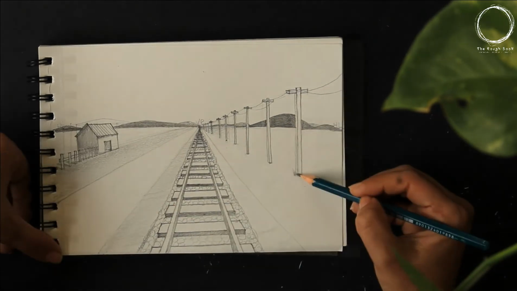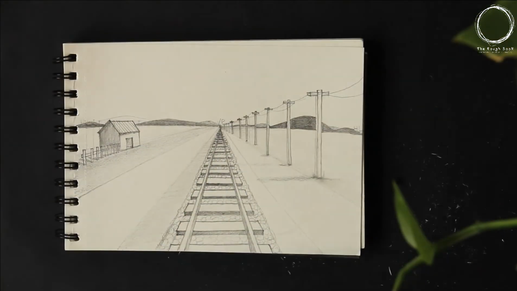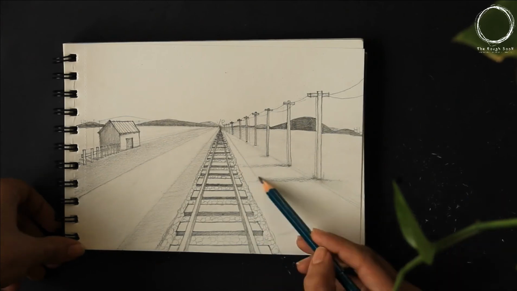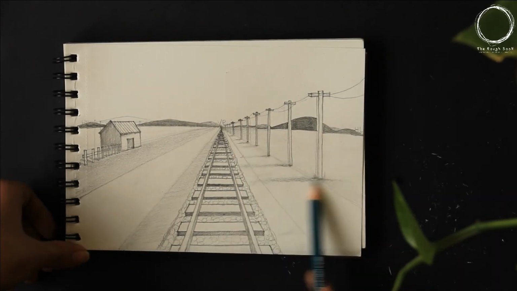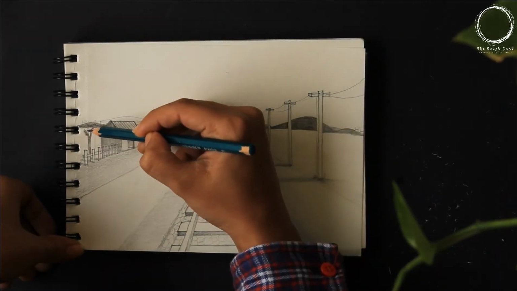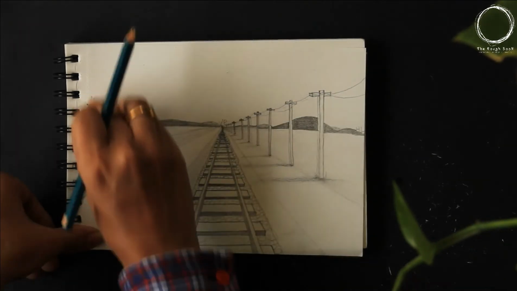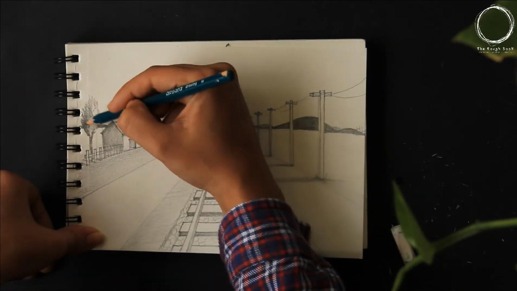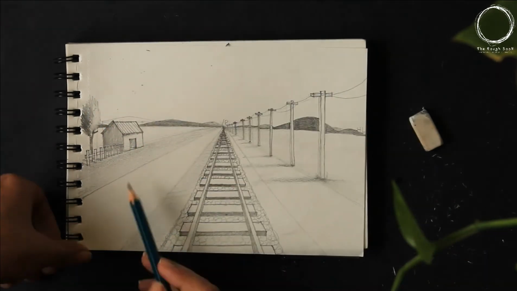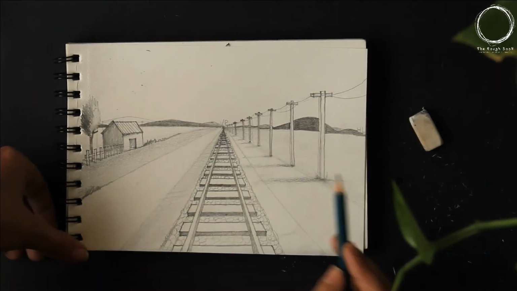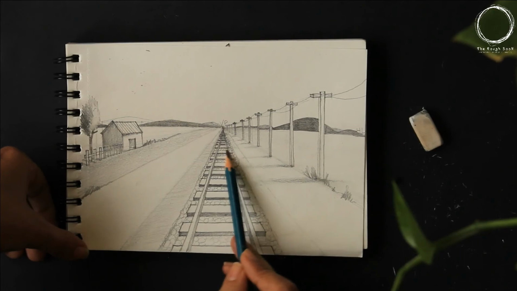We are done with the shading and now we move on to the shadow part of the picture. Here I am casting a shadow of the electric poles to the left because I imagine a light source from the right hand side. Detailing it out with some grass here and there with shading.